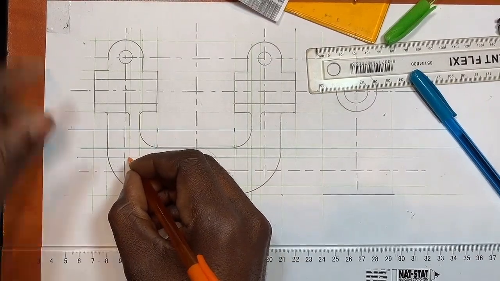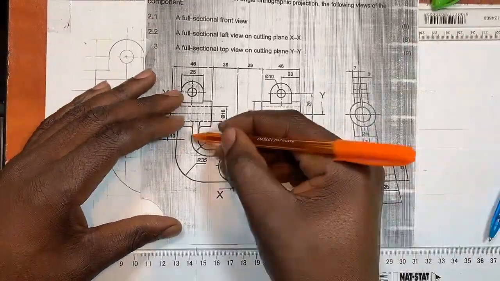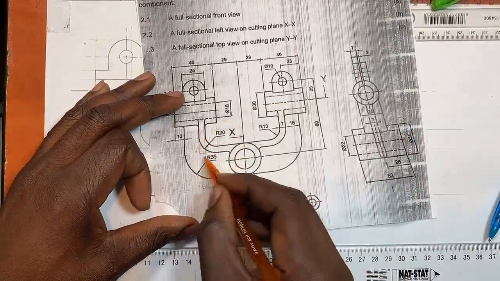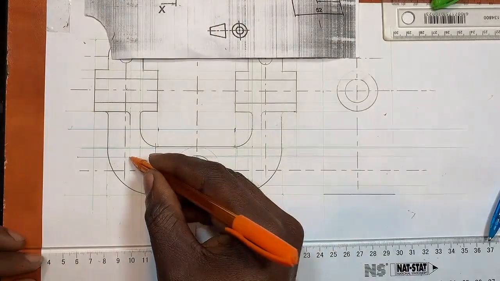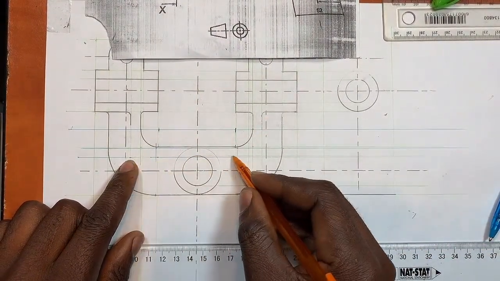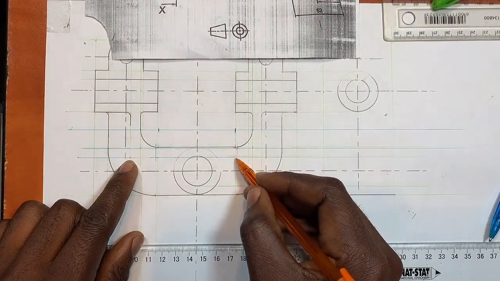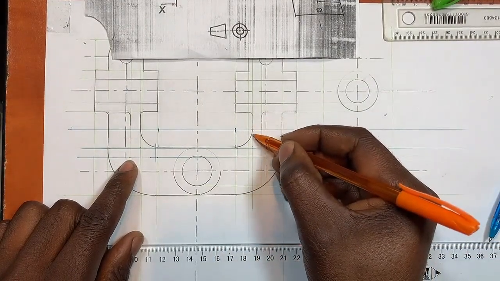So this point is as good as if it's down there, my brother. It's as good as if it's down here. So after I've gotten this point, come and mark it even on this side. The thickness is 7, so that goes from here till 7.